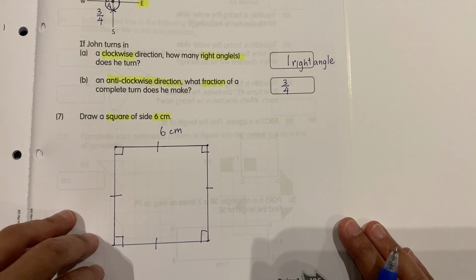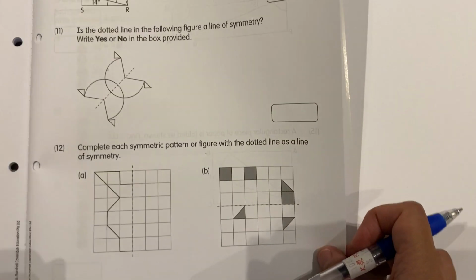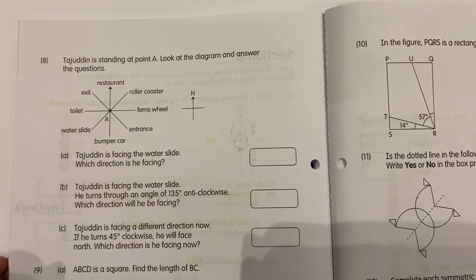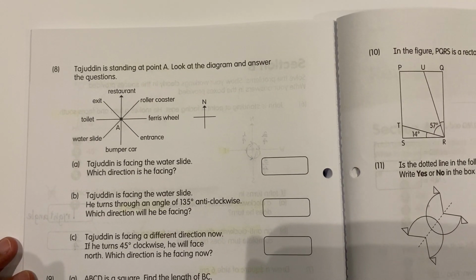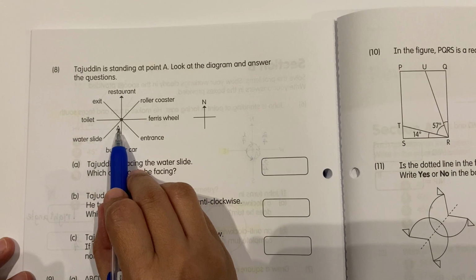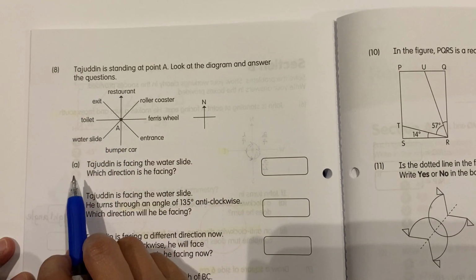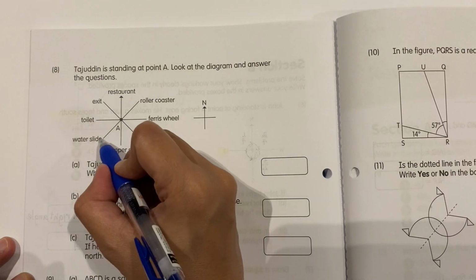Now let's move on to the next page, page 126. Tajuddin is standing at point A. Look at the diagram and answer the questions. Part A. Tajuddin is facing the water slide. So that's the water slide.